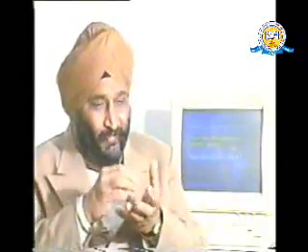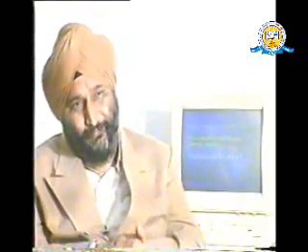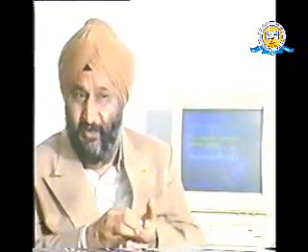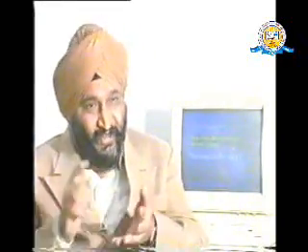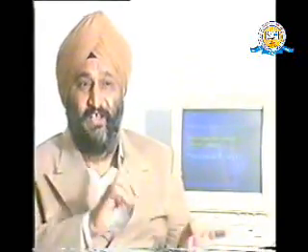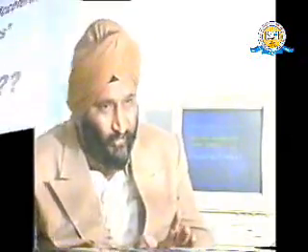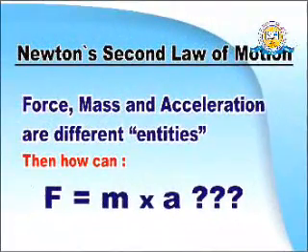Mass. What is mass? Amount of matter of a body, amount of matter contained in a body. Acceleration is produced in the body. Now, is force acceleration? No. Force produces acceleration. Is force mass? No. Force does act on the mass. I mean to say, force, mass and acceleration are different entities.